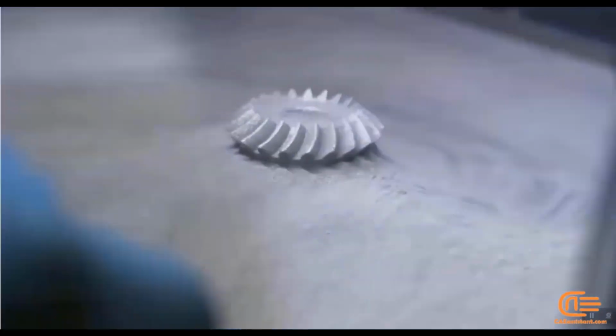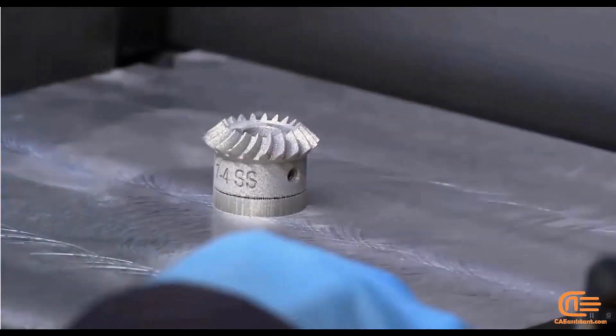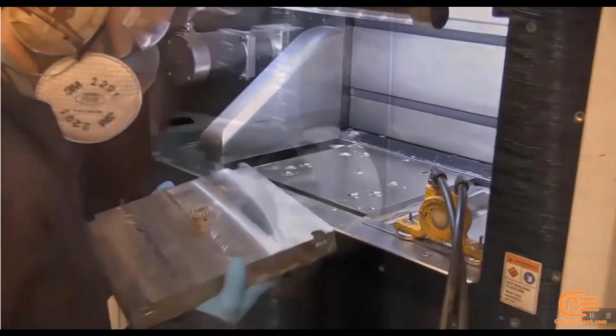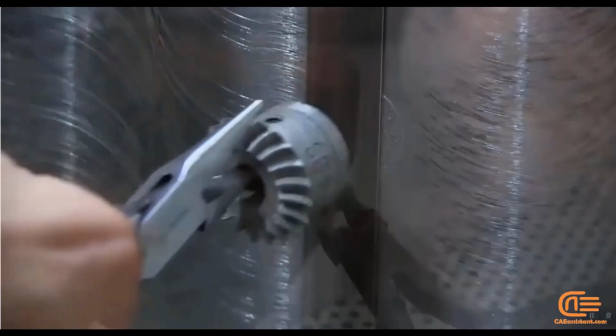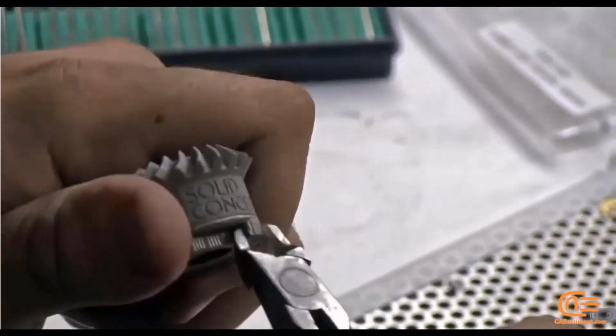The DMLS machine continues to sinter layer upon layer, building from the bottom up. As the part is built, support structures are added to give supplemental strength, define features, and overhanging surfaces. The completed part is then removed from the base plate and treated with an age-hardening heat process to further harden the part. Any support structures are also removed at this time.